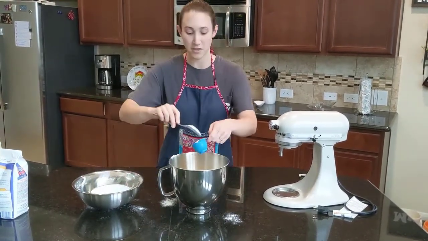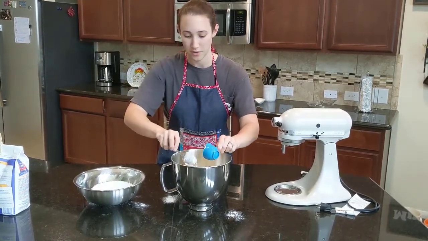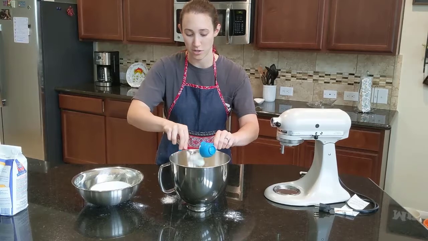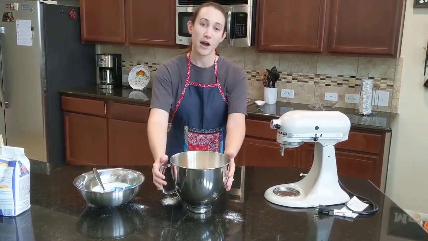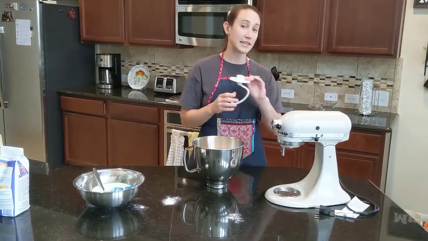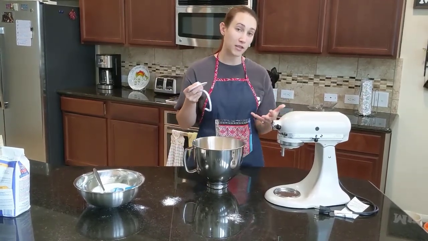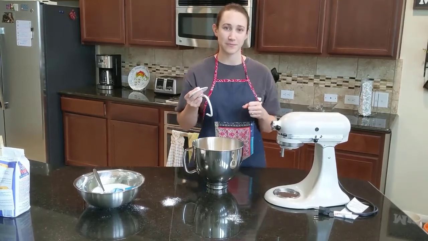And then finally, a 1/4 cup of yogurt. And this is just plain yogurt. Now I am going to put this with my mixture. I'll be using a kneading attachment to help make the dough, and I will knead it for about 2 to 3 minutes.